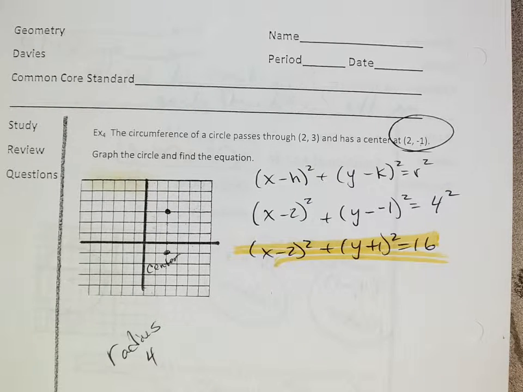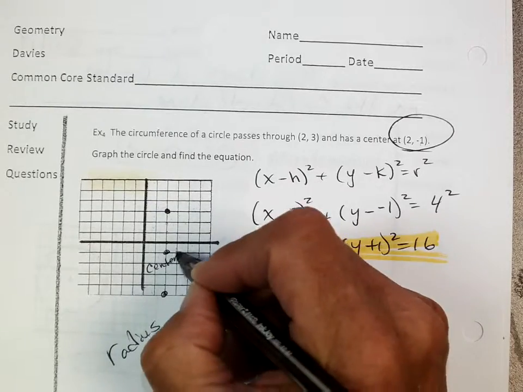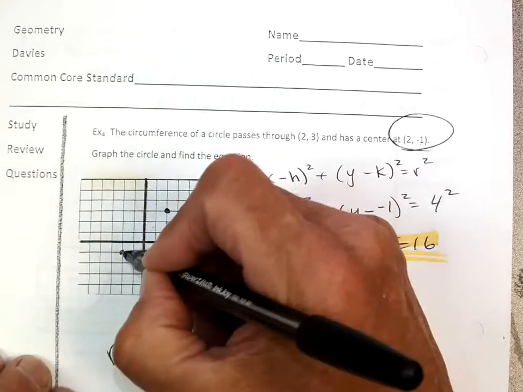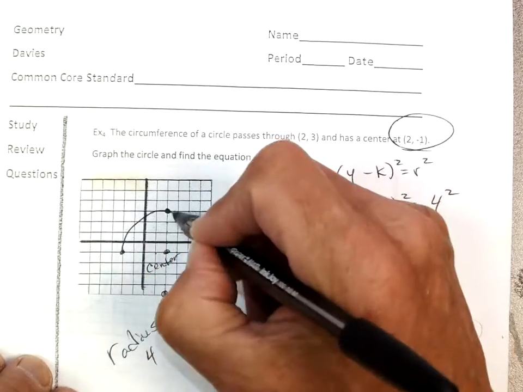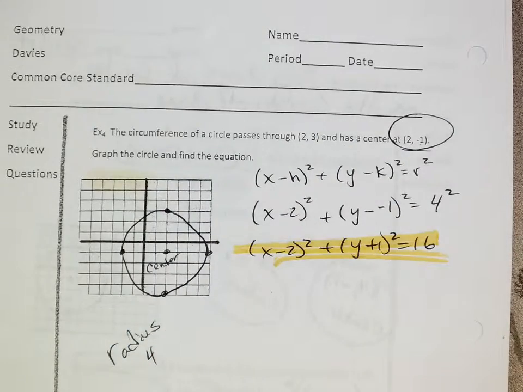Okay, there's my equation, right? And then let's figure out how to graph it. That's easy. 1, 2, 3, 4. 1, 2, 3, 4. And let's see if I can graph my circle in. How's that? Kind of potato-ish, huh?